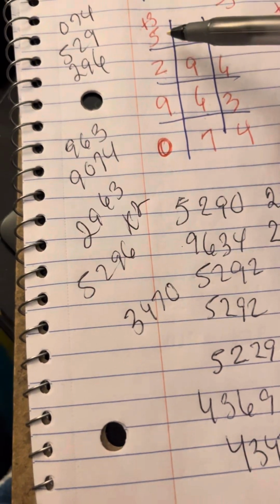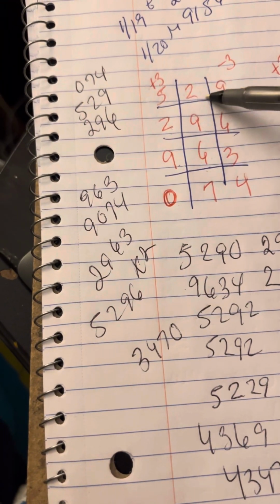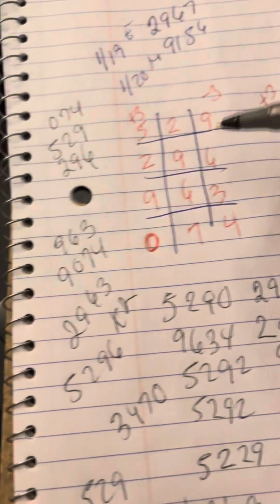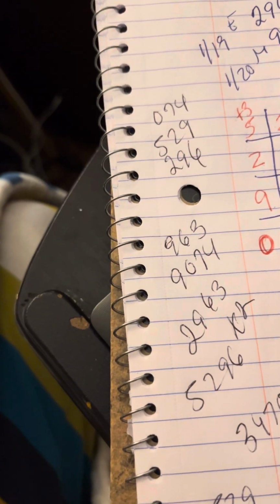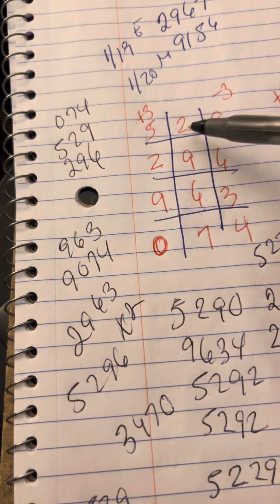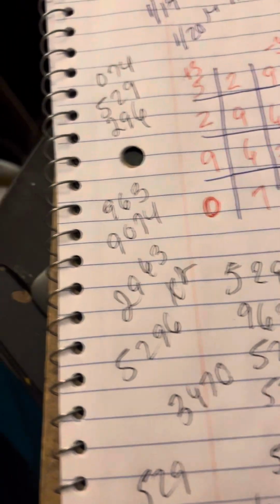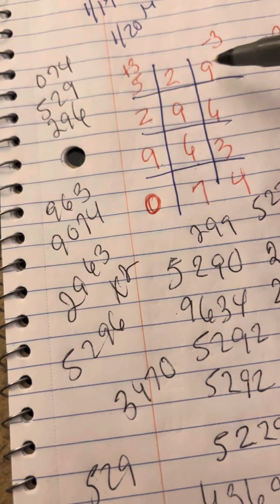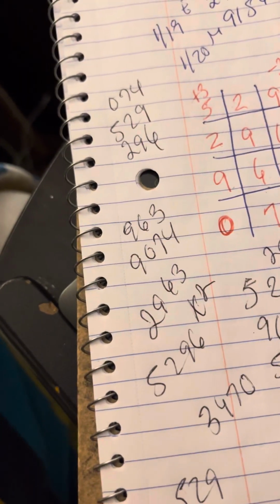So you would go 5, 2, 9, 5, 2, 2. Then you will move over to the other side. 2, 9, 9. And 2, 9, 6.